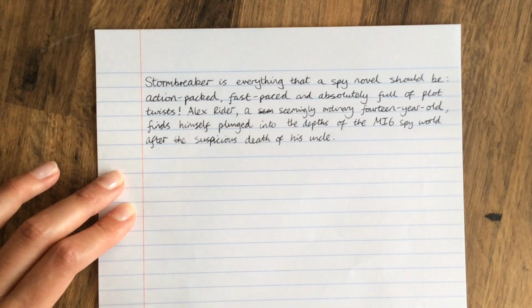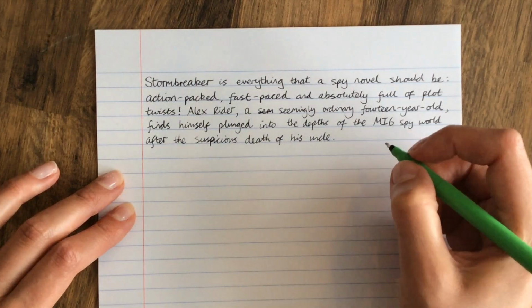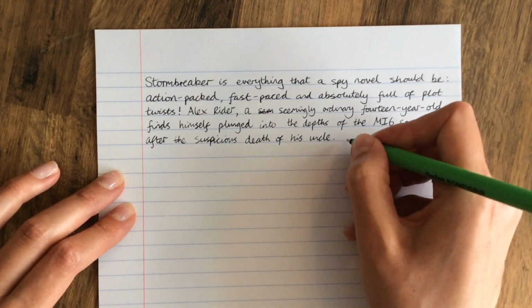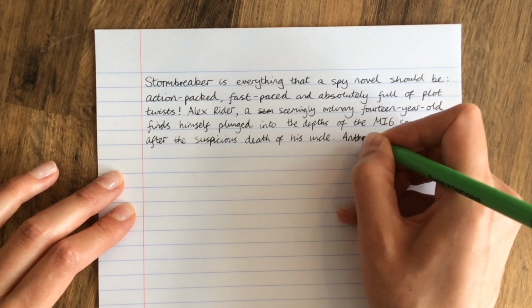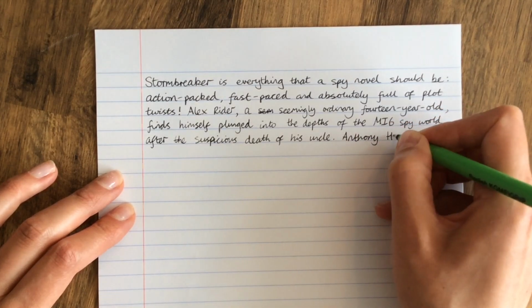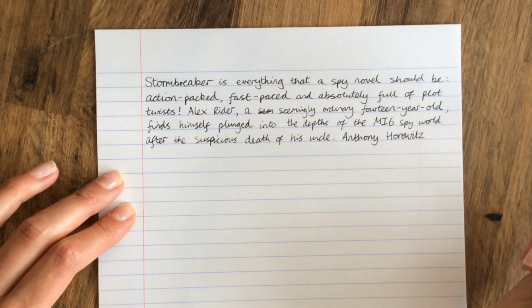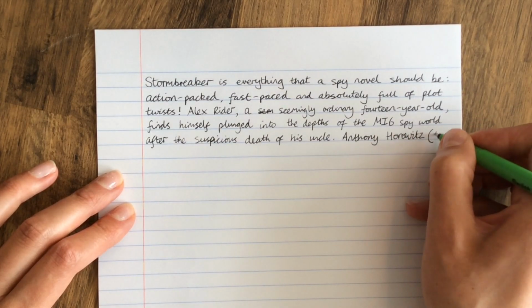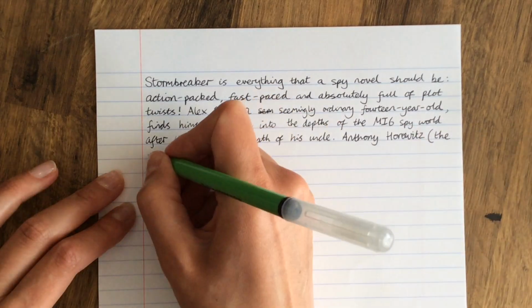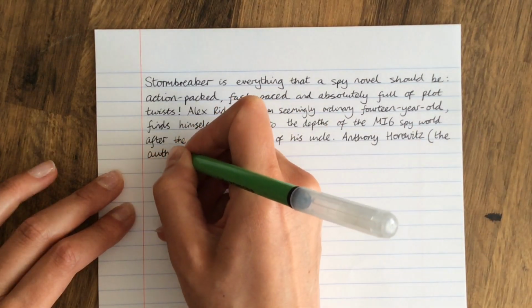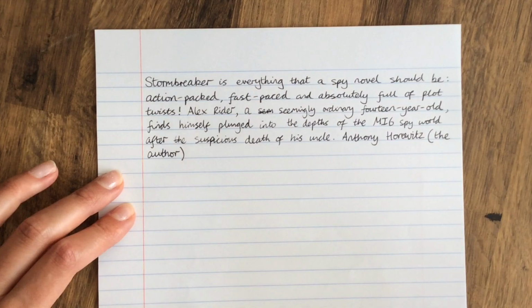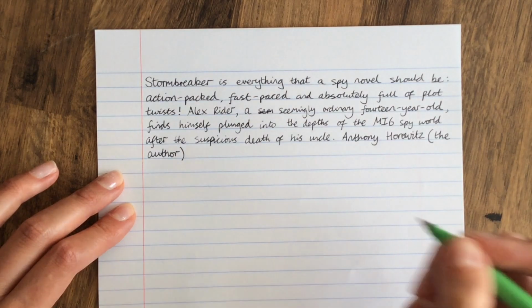I might give a little bit of a hint as to the drama that's about to come. I'm going to mention the author by name. His name is Anthony Horowitz. Again, remembering to use capital letters for his first name and second name. I'm going to use brackets for my parenthesis here because the person reading this, a Year 6 child for example, might not know who the author is.